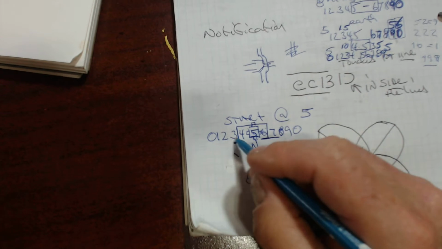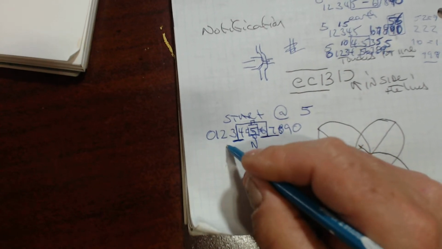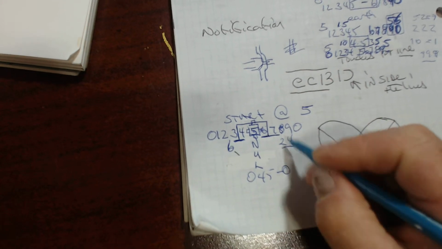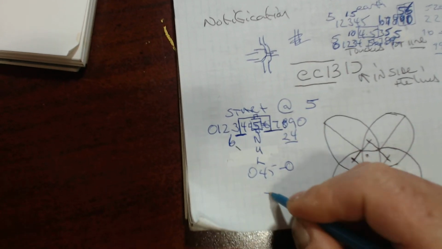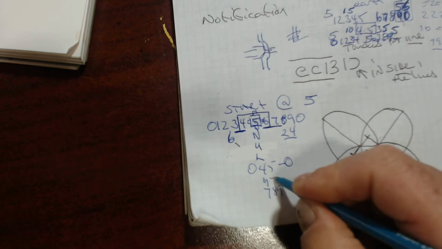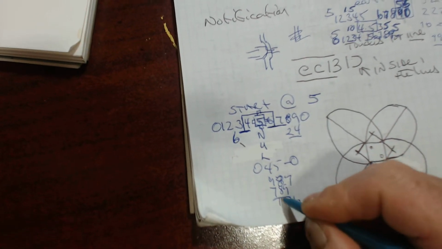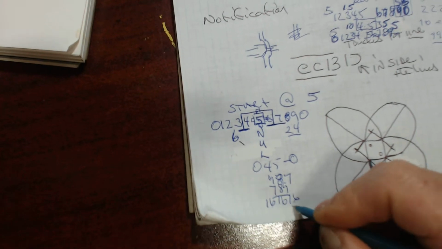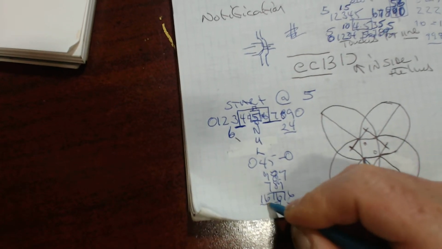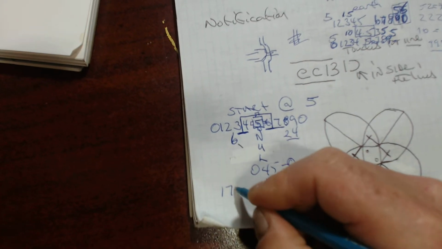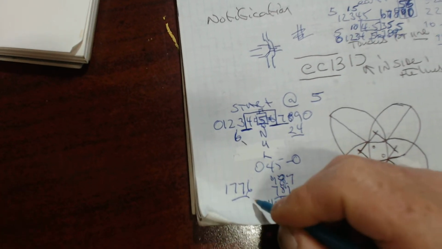Now, of course, we can keep doing other numbers, as this is 6 and this is 24, 6. 7, 8, 9. Everybody knows this one. And 9, 8, 7 equals 16, 7, 7, 7, or a total of 1776.